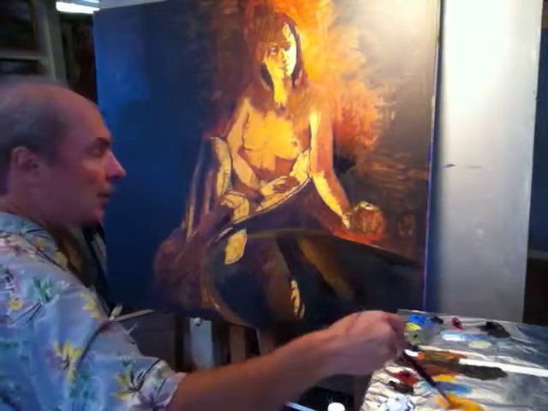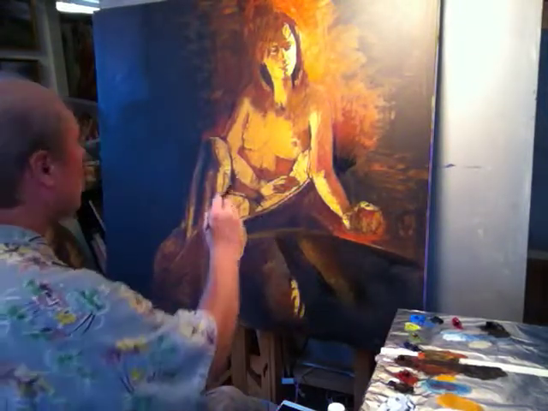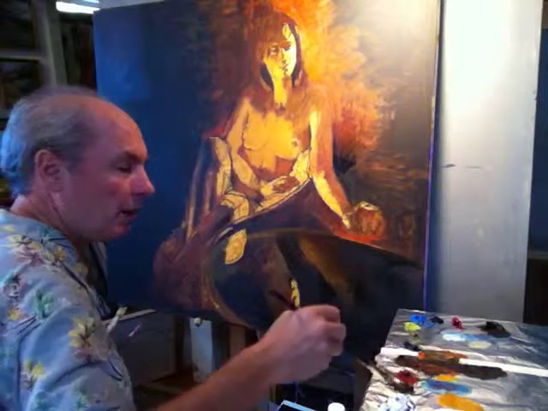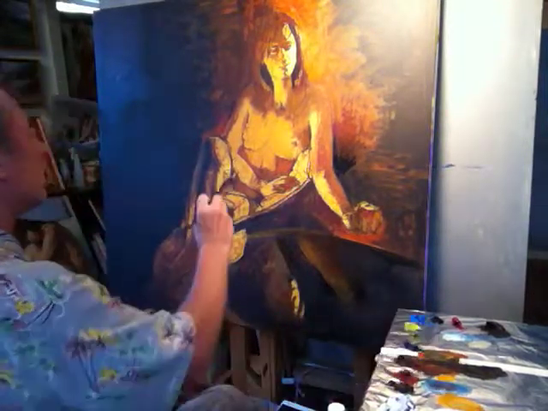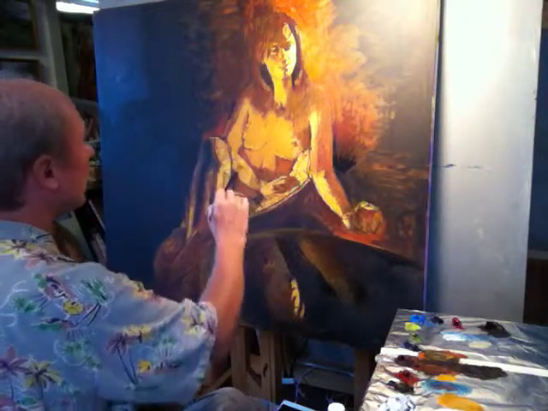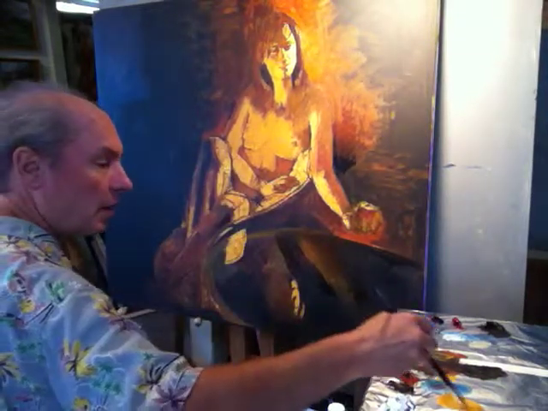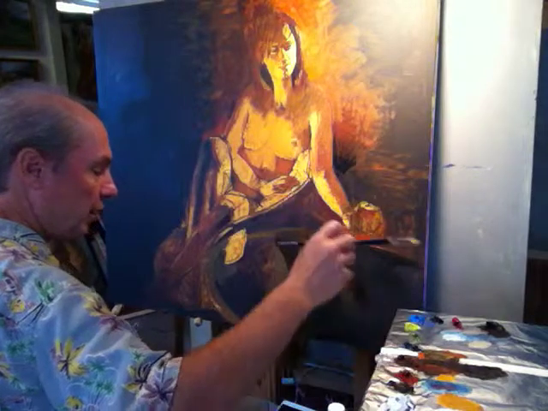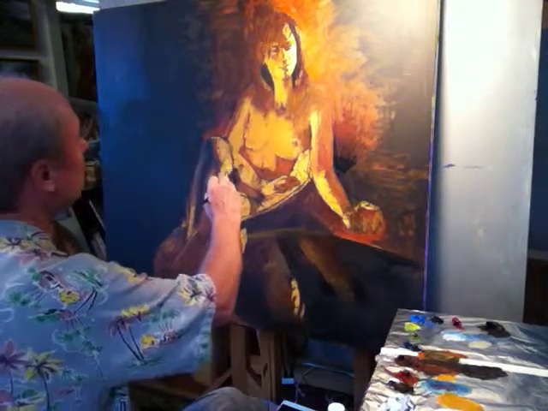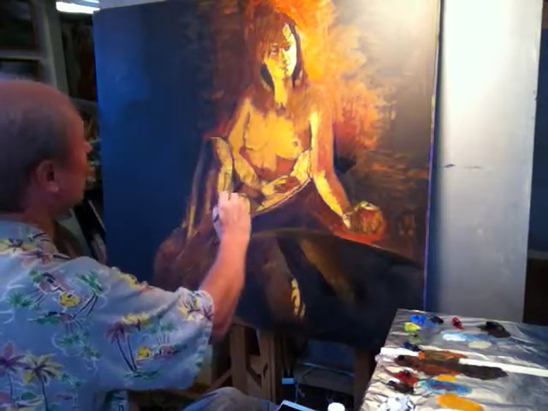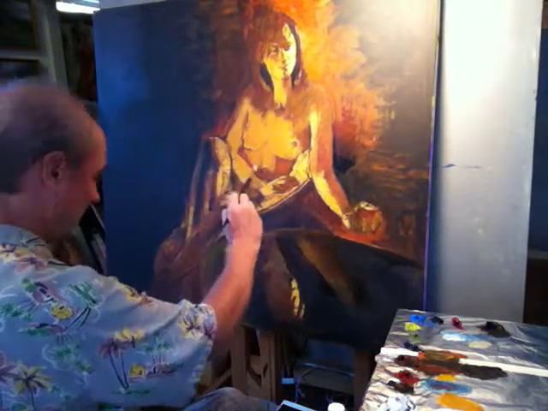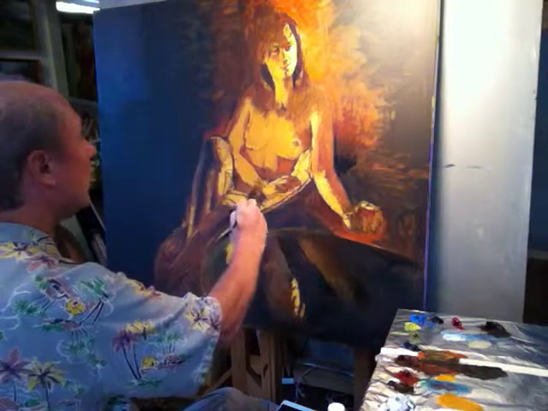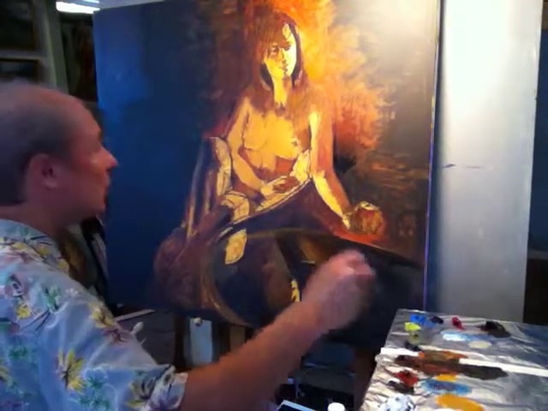And I have not yet put a coat of varnish on this painting yet. I usually wait till I get most of the surface covered, and then I'll put a layer of either Liquin or Utrecht glazing medium, and that will really bring out the color and make it nice and unified.